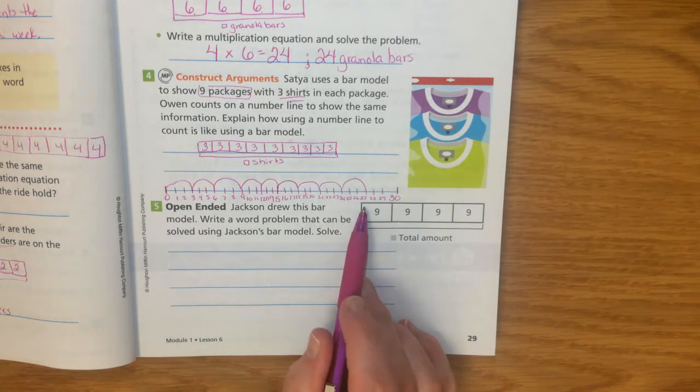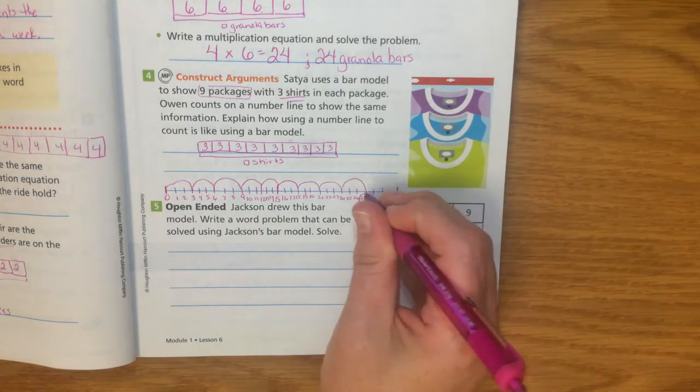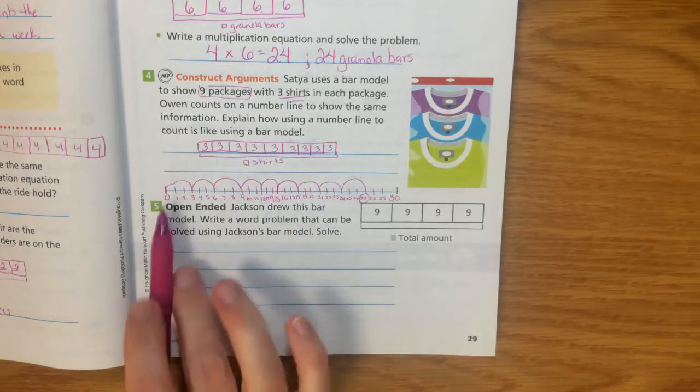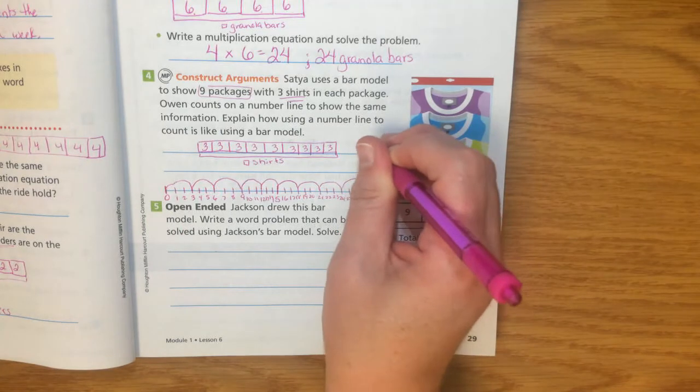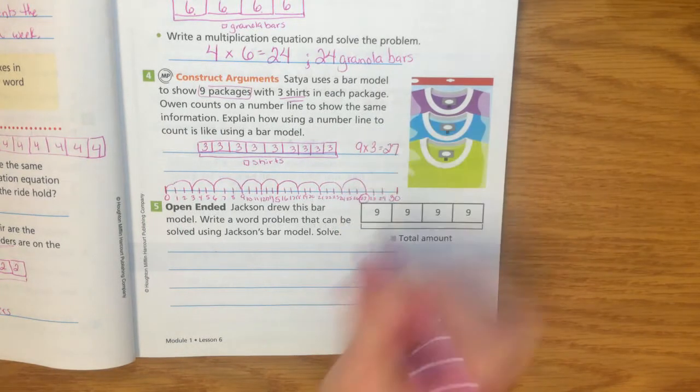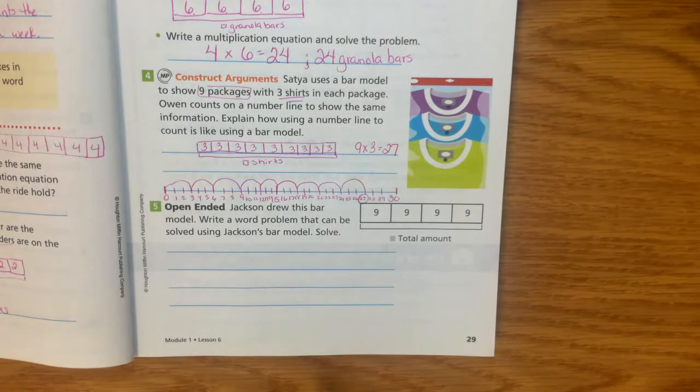So we would have 27 total here if we counted, right, in groups of 3, 9 times. Groups of 3, 9 times. 9 times 3 equals 27 shirts. So I showed it in picture form. You could also describe it using words.